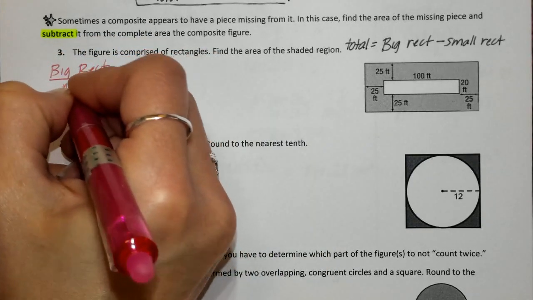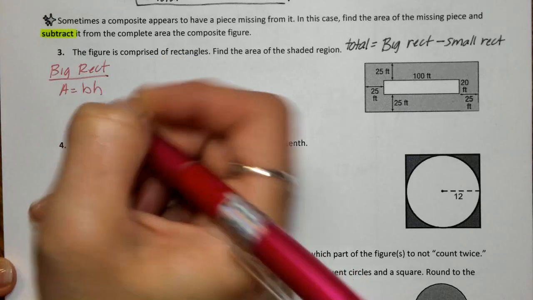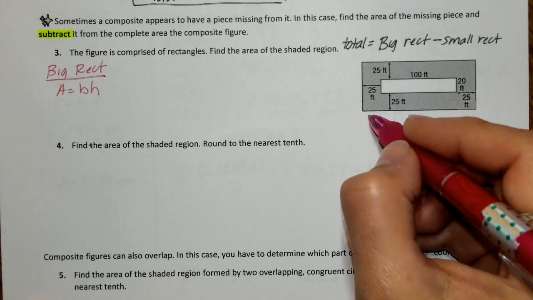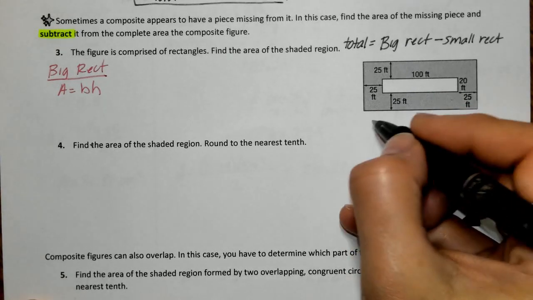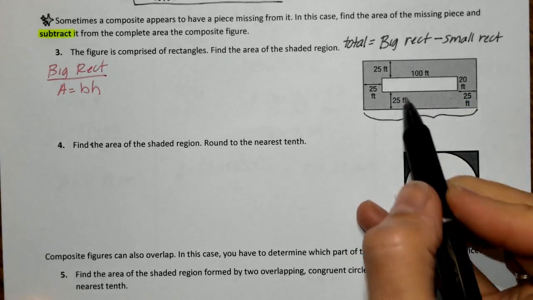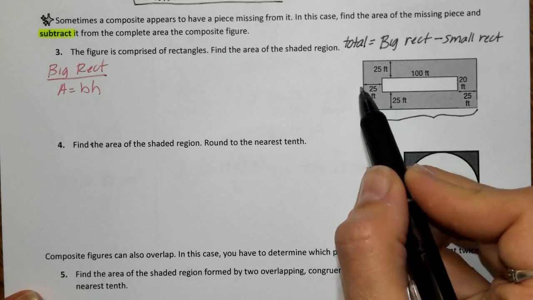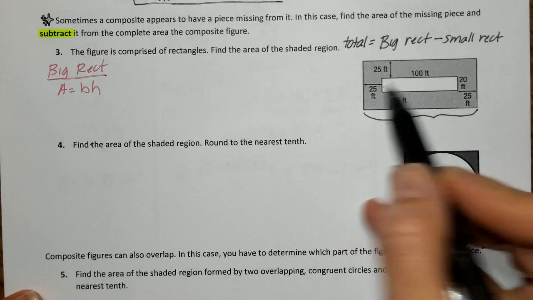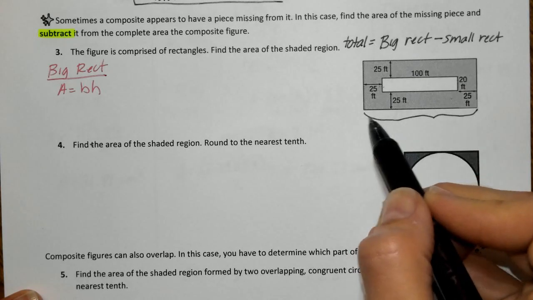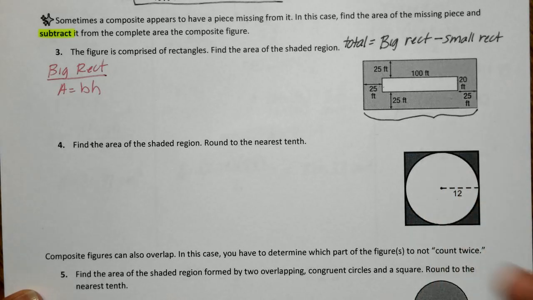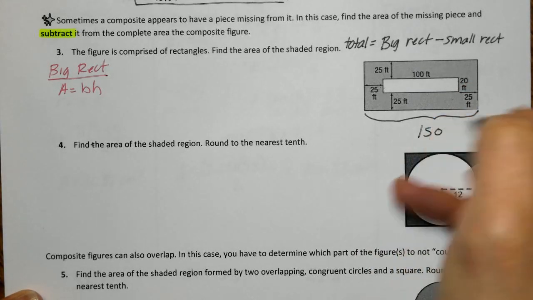Your area for a rectangle will be base times height. And we look at the whole big rectangle right here. We're going to notice the base right here. We've got 100 feet that goes along the smaller rectangle. We need to add this 25. And we need to add this 25, so we have the entire length, segment addition postulate. So we got part plus part plus part. This will end up being 150.